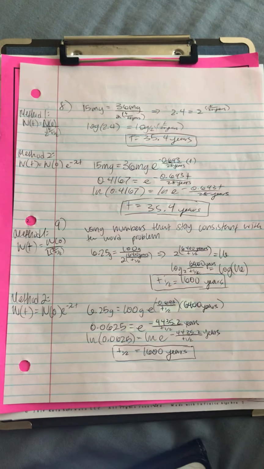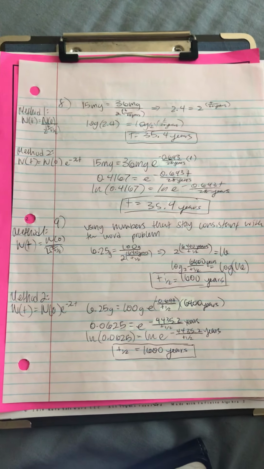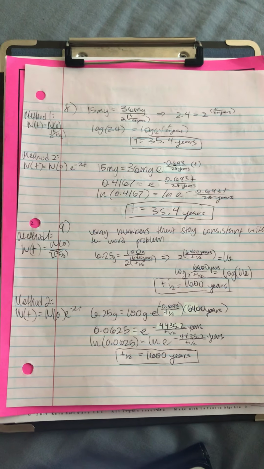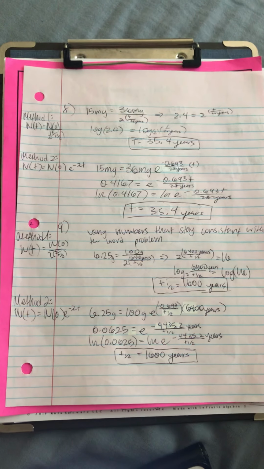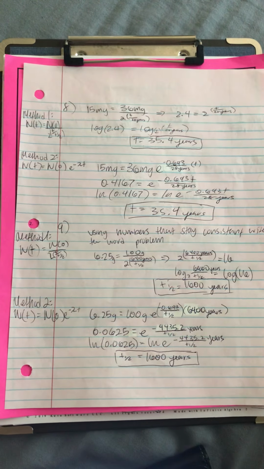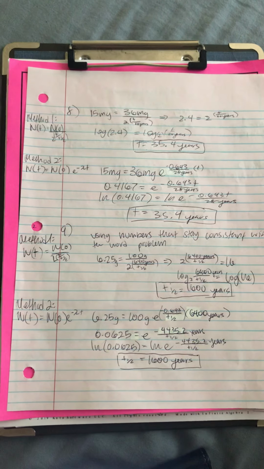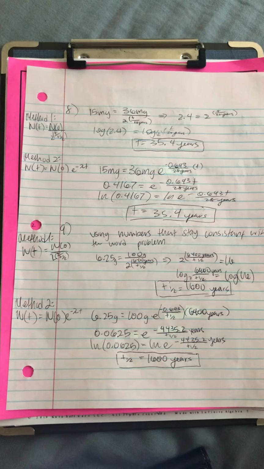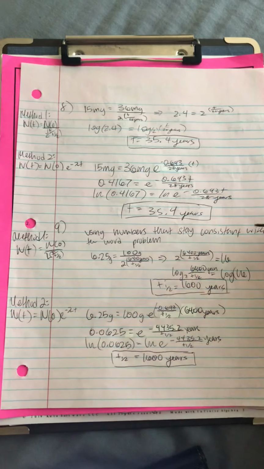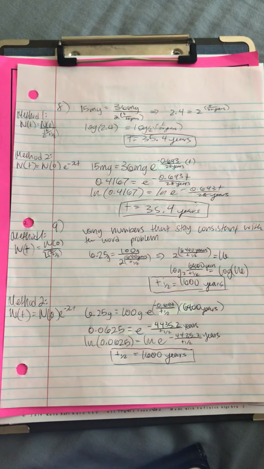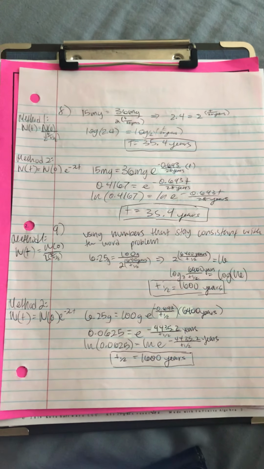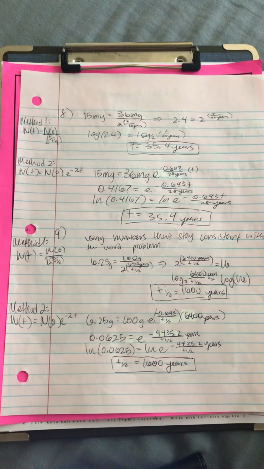Method 2, I use the same formula from method 2 of problem 8, using the same numbers that I just said from method 1 of problem 9. We have 6.25 grams equals 100 grams times e raised to the negative 0.693 over T half-life. Remember, because you can convert the negative lambda. You multiply that by 6,400 years.